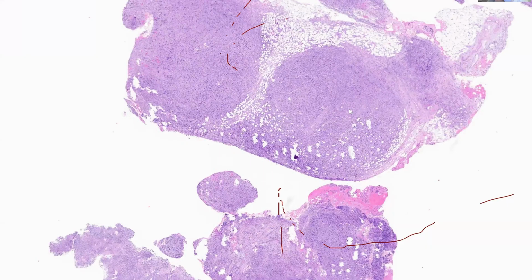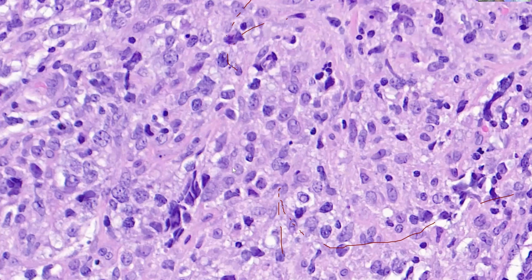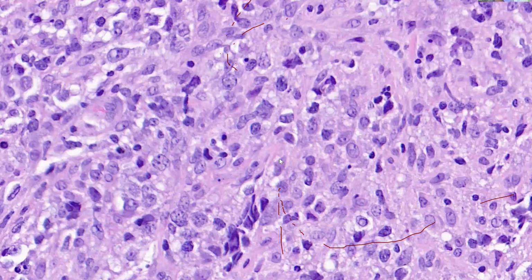All right, so you will have large nodules, and some fibrosis in the background. However, the large cell population are not typical RS cells, but rather B cells showing some immunoblastic type morphology.